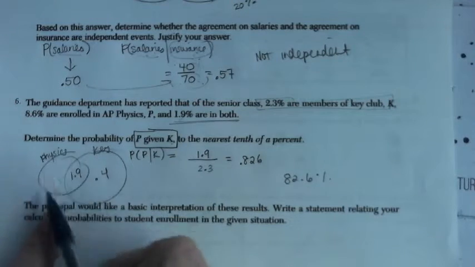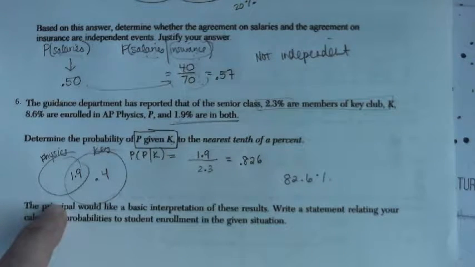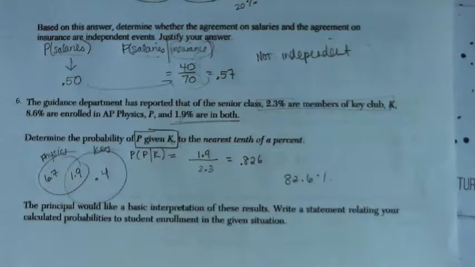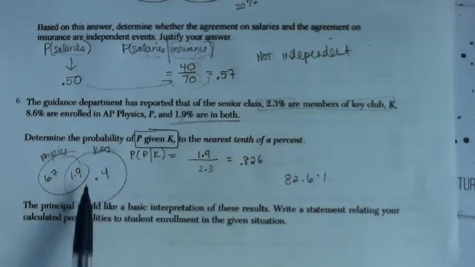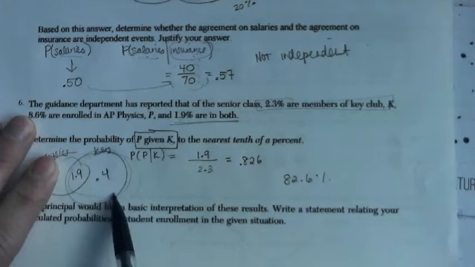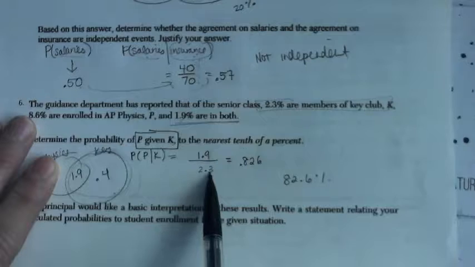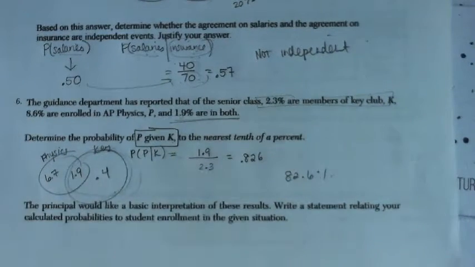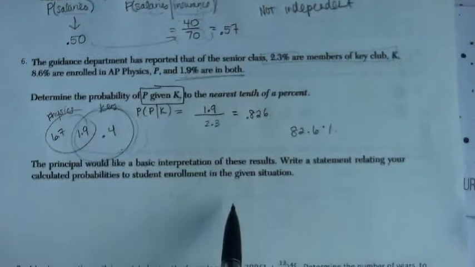And then physics 8.6, we already have accounted for 1.9, so that's 6.7. Okay, so if you're using your diagram, given that you're in the Key Club, so out of these 2.3%, there's our denominator, how many of them are also in physics? 1.9, aka how many are in both? 1.9. Okay, so what does this mean?